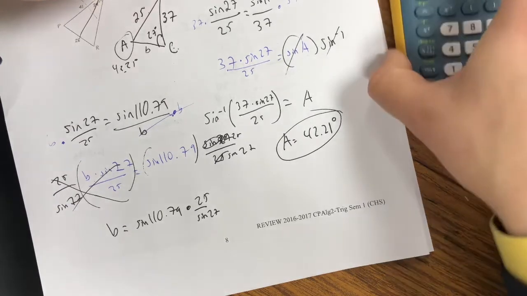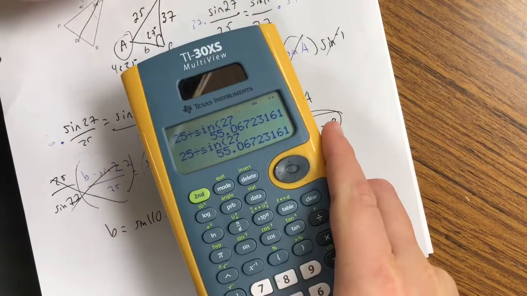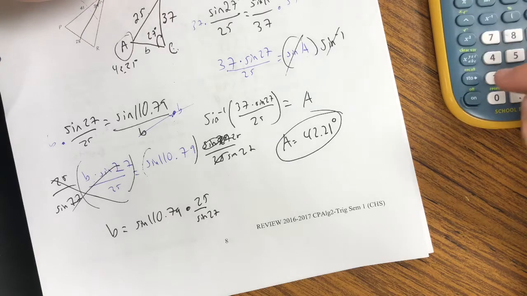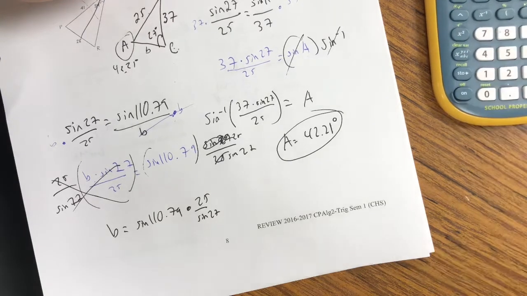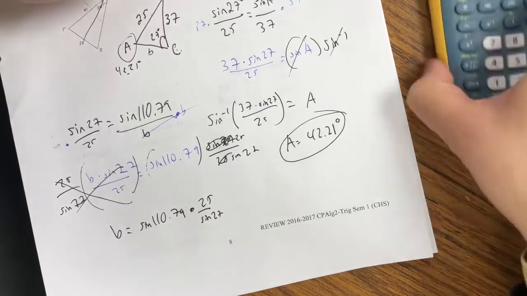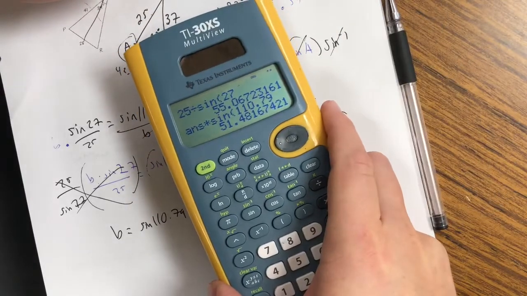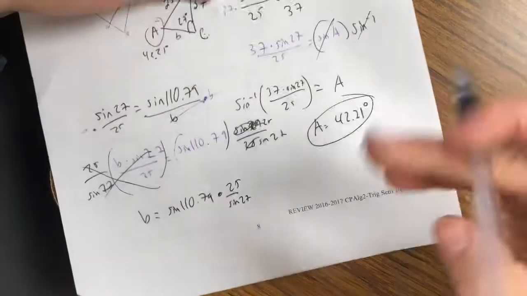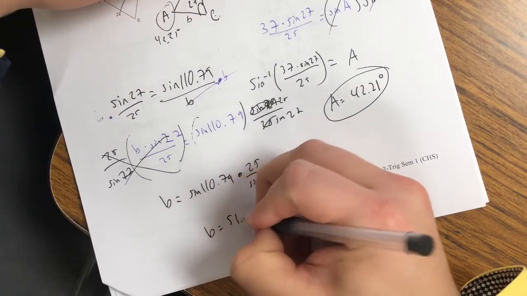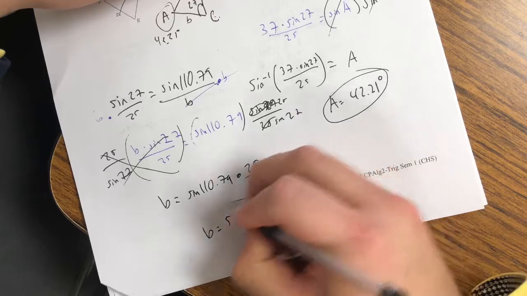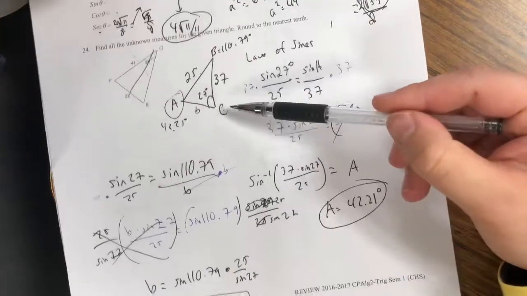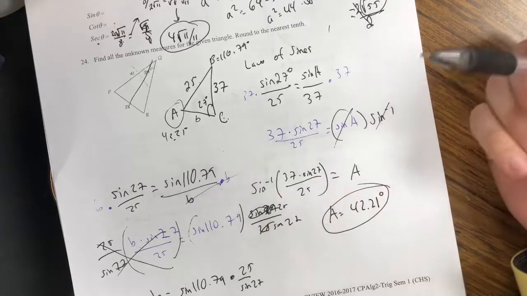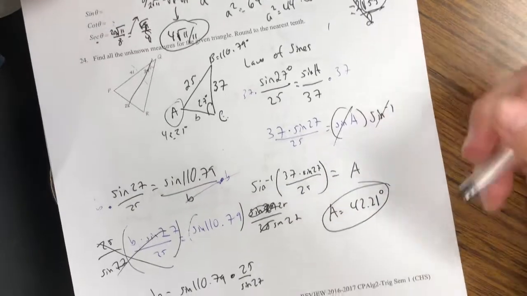That's about 55.06 and so on. Then times that by sine of 110.79. And our answer, 51.481, you could round it to 51.482. So b equals 51.482 units, that's the side length through B. So we have sides 25, 37, 51.482 and the angle measures. That's how you use the law of sines.